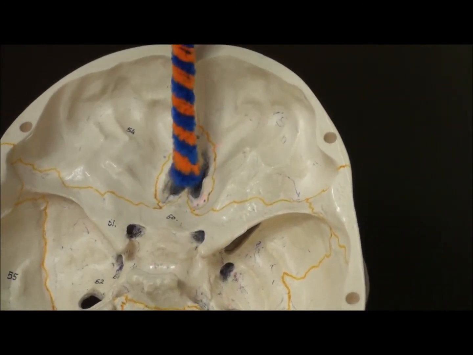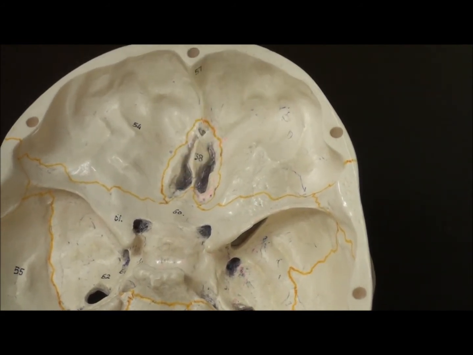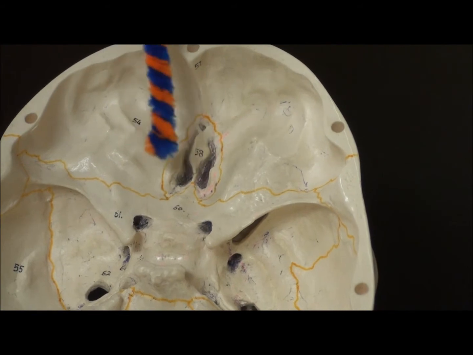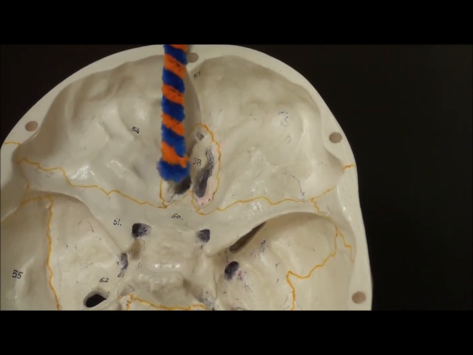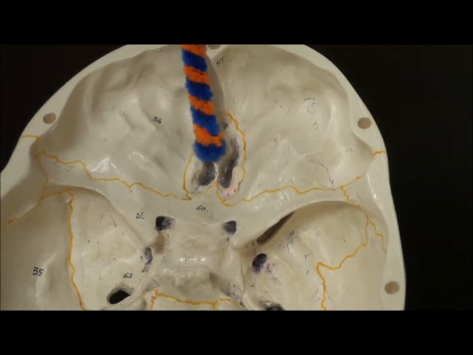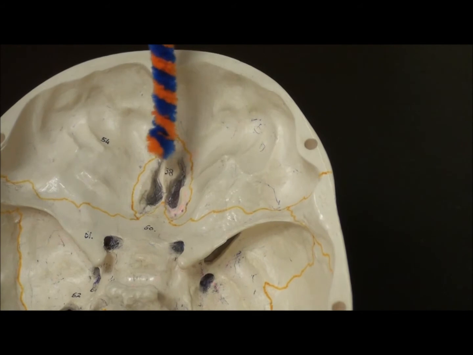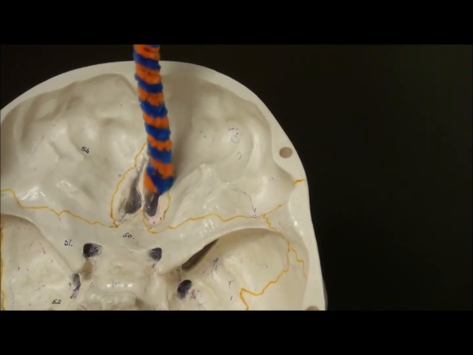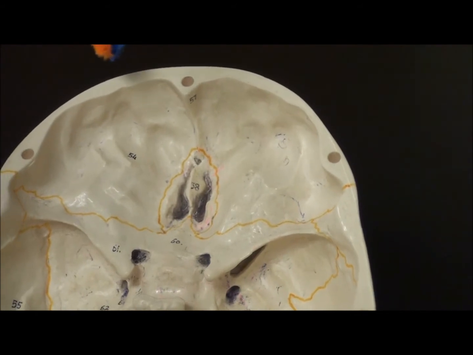The line right down the center is the crista galli. And the areas that dip down and come up the sides of the crista galli is the cribiform plate. Within the cribiform plate you have many small holes. Those are your olfactory foramina.